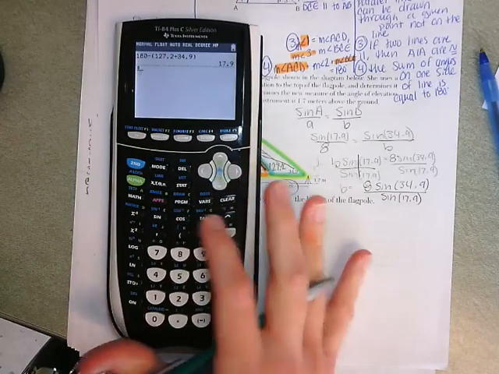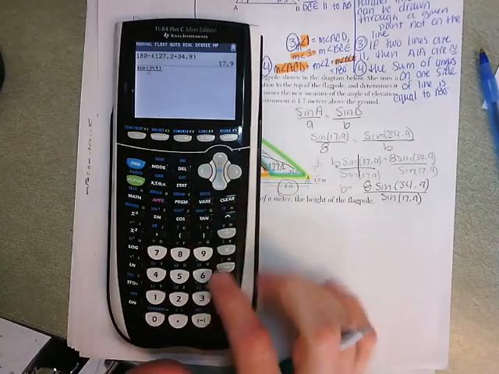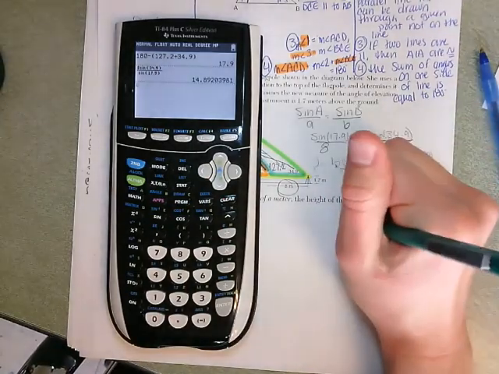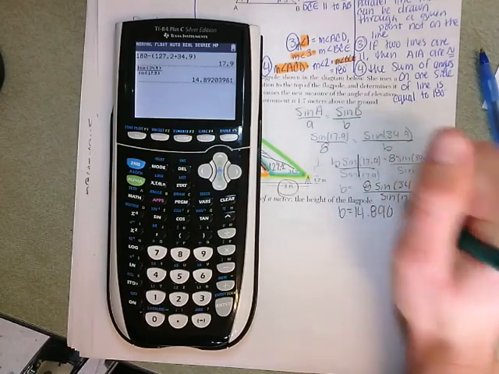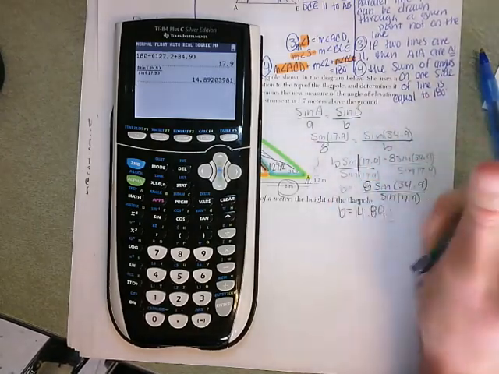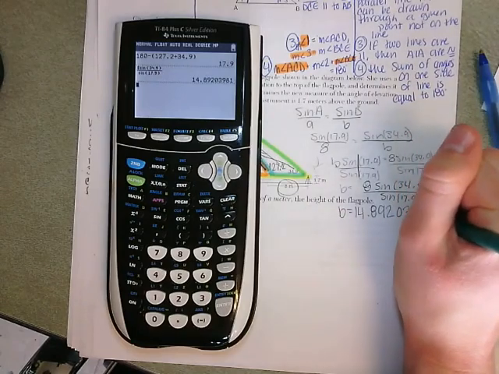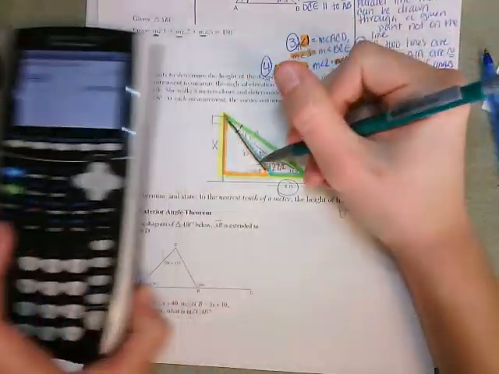All right, so 8 times the sine of 34.9 over the sine of 17.9. So B is equal to 14.89203981. Okay, so that is this side.